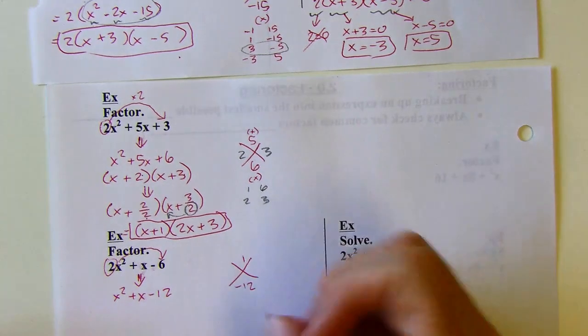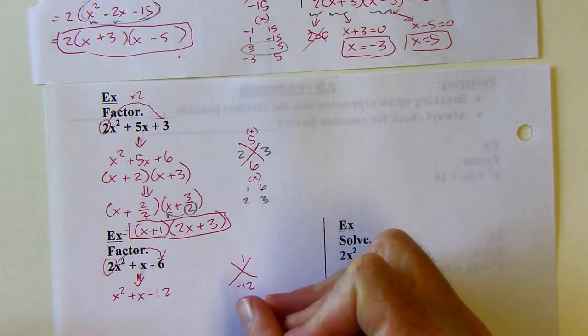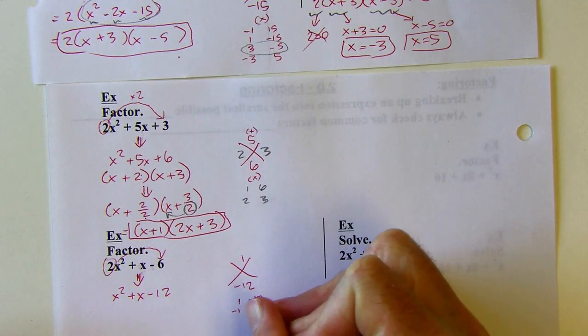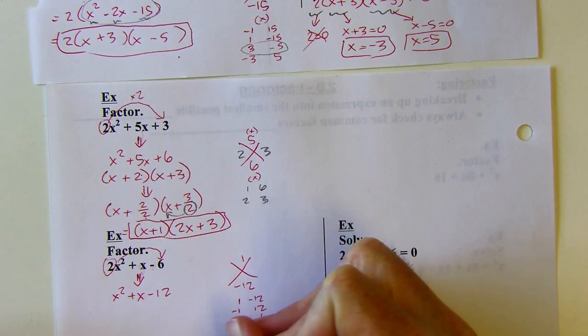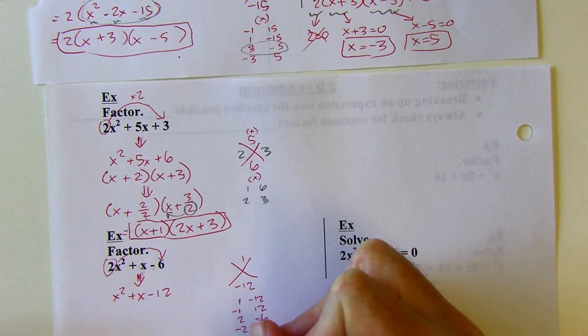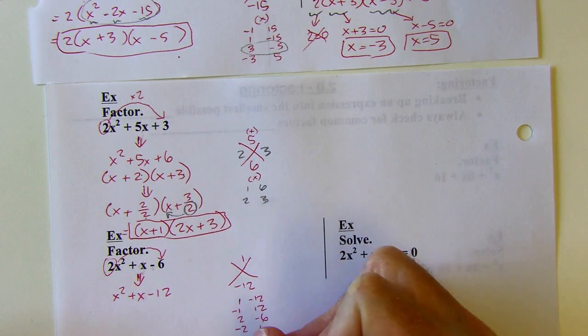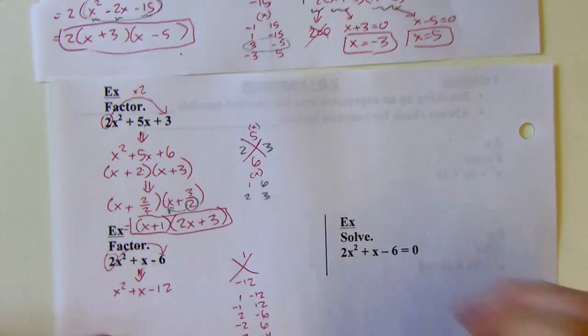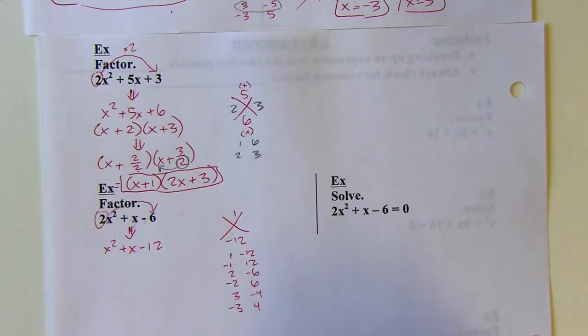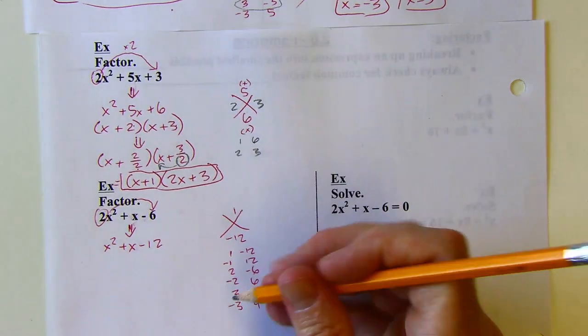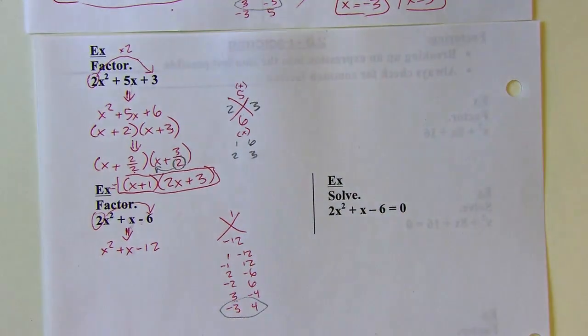Okay? Multiplying to get negative 12, let's see. And you don't necessarily have to write all of these out. I'm just trying to show you my thinking. Okay? So those are all the possible ways I can multiply to get negative 12. I want a combo that adds to positive 1, and I found one right there.